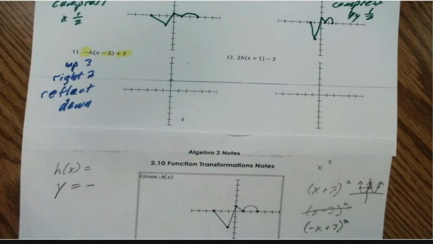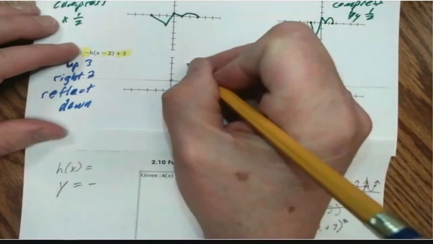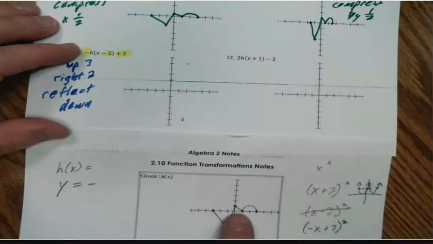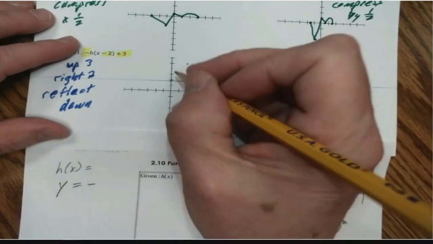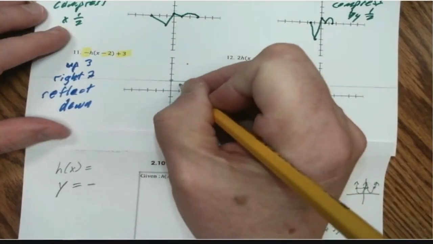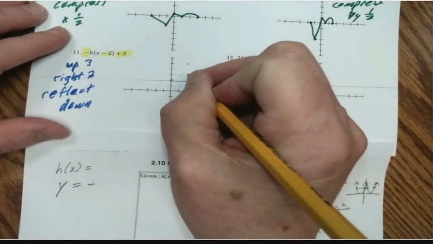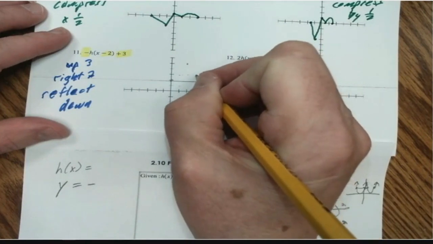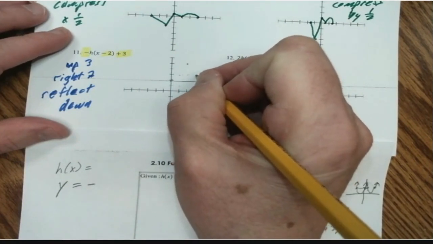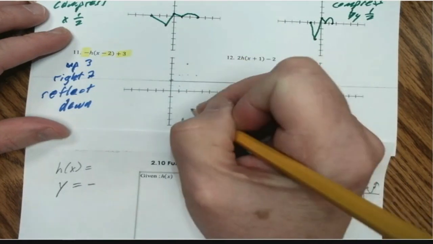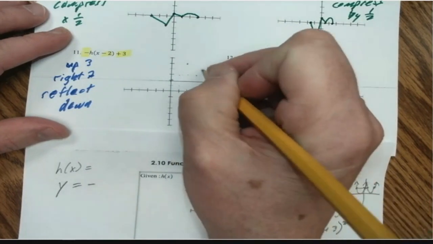Now let's think about that with the next point also. So if we go to this point here, starts there, goes up 3, 1, 2, 3, goes over 2, 1, 2, and reflects downward. So does it move down here or does it just draw upside down?